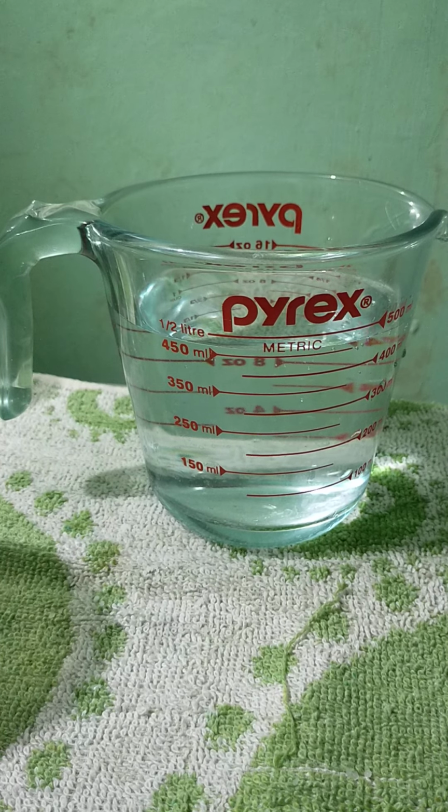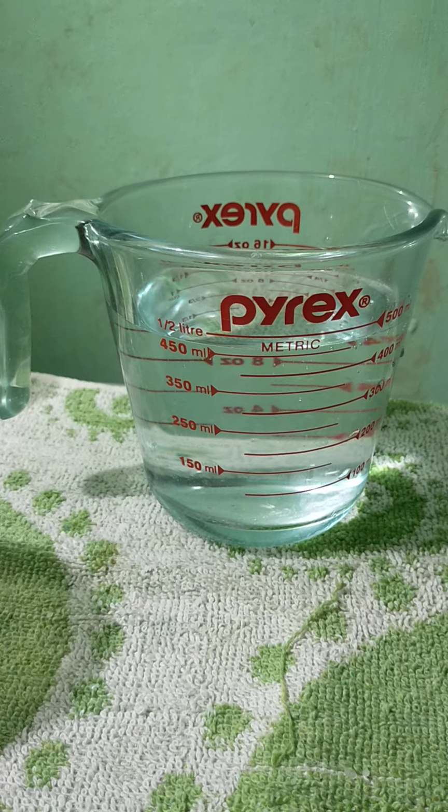There are three types of solution. First one is unsaturated, saturated, and supersaturated. That's the level of the amount of solute dissolved in a liquid.